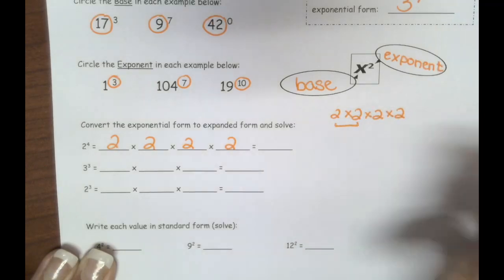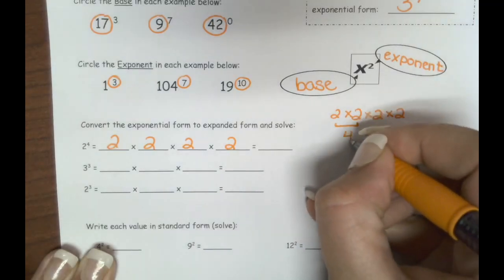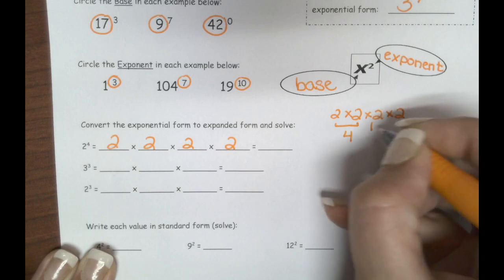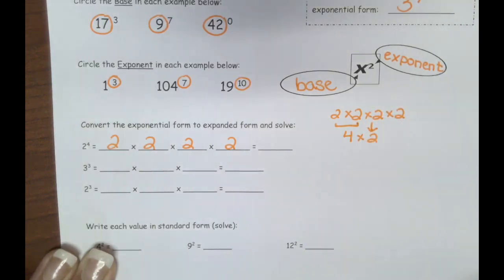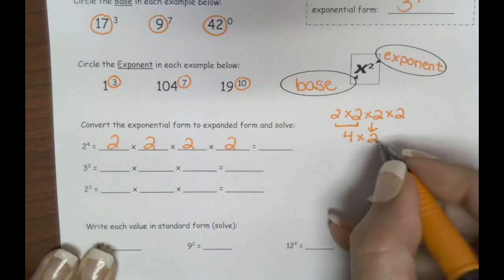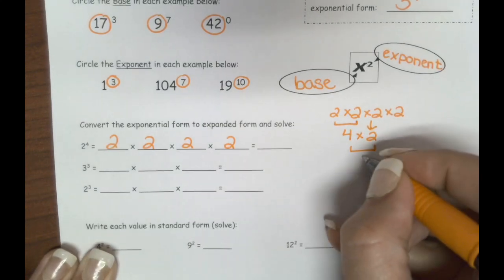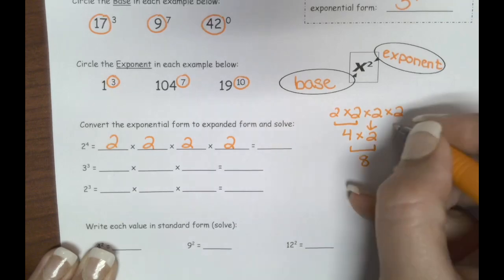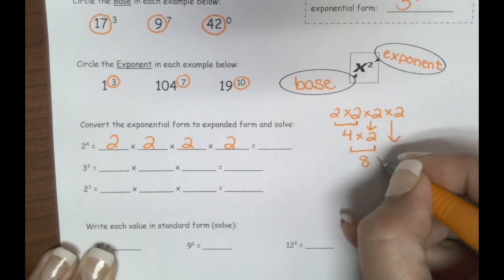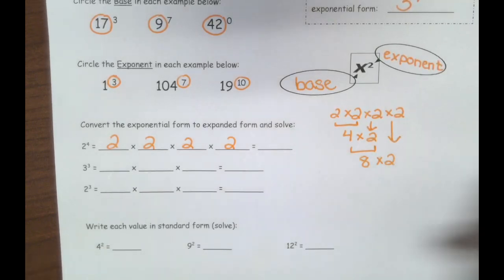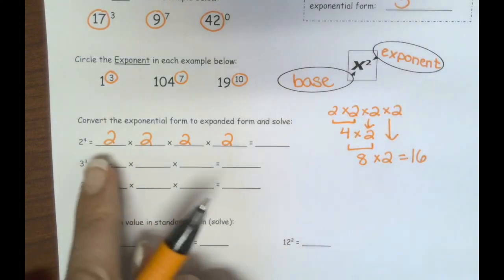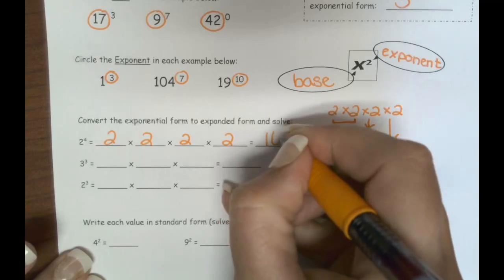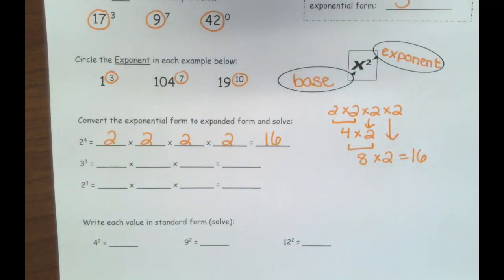So that first 2 times 2 would give me 4. And I would just carry down that other times 2 that I didn't get to use. And then that 4 times 2 would give me 8. And then I carry down that other times 2 that I never got to use. And 8 times 2 would give me 16. So 2 to the 4th power would equal 16. But you have to go through the steps of just continually multiplying times 2.